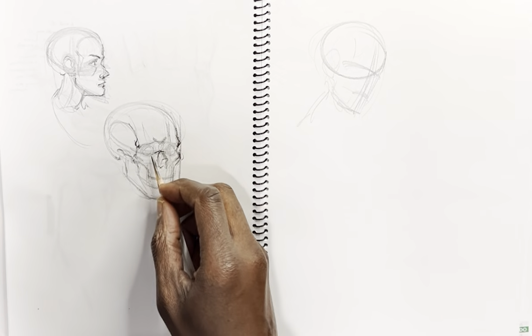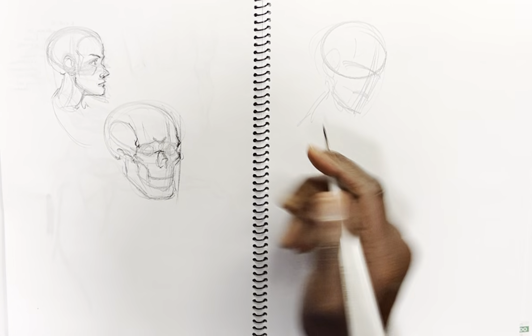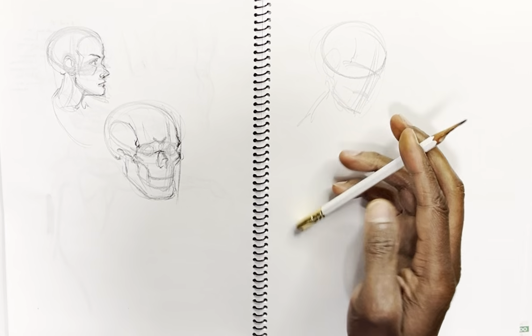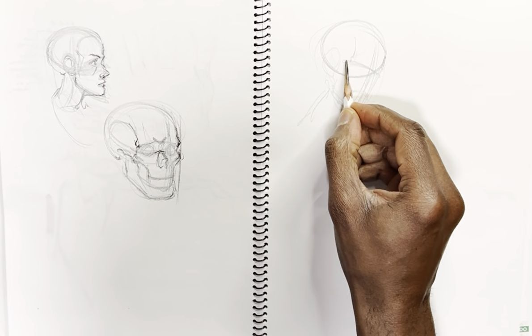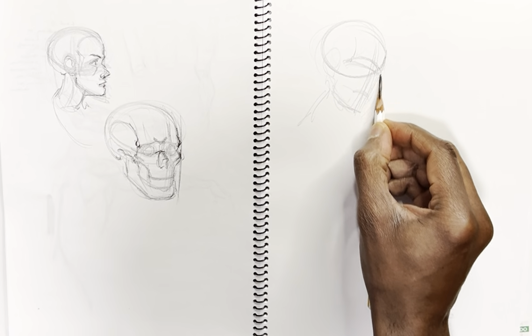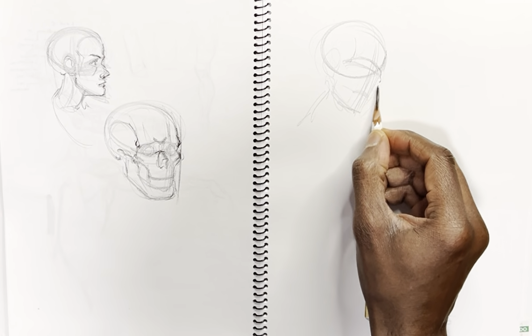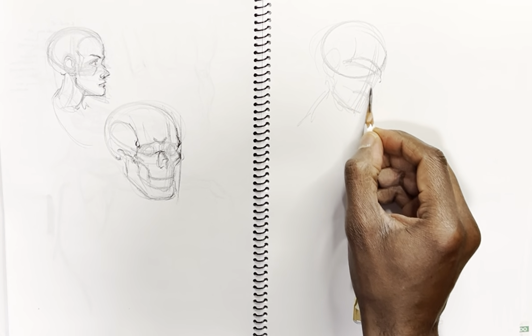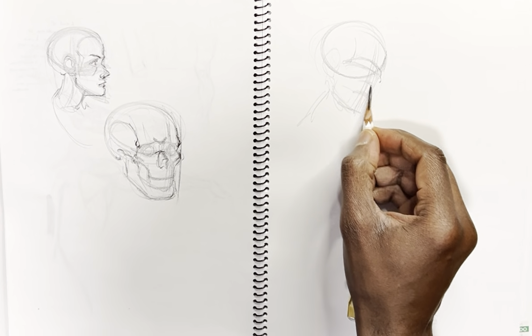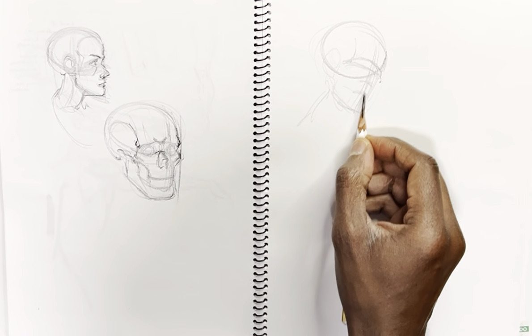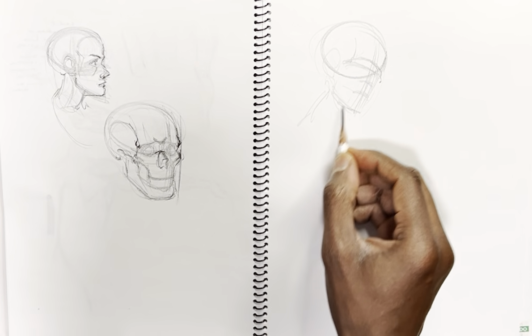Even though I didn't draw it out exactly like I had here, I did put a little marker here for myself, so I'll know where that turning edge is going to be. Same rules apply. Eyes are in the middle. Nose is halfway between the eyes and the chin. Mouth is halfway between the bottom of the nose and the chin, like that.